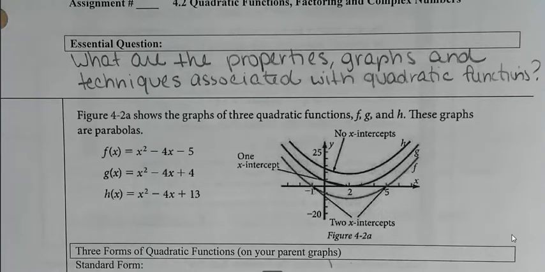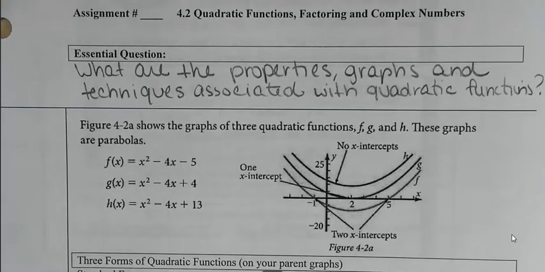Okay, we're talking about 4.2. This is a nice review of quadratic functions, factoring, and complex numbers. Your essential question: what are the properties, graphs, and techniques associated with quadratic functions? And I'm not going to do a whole bunch here. I'm going to try and make this super quick.